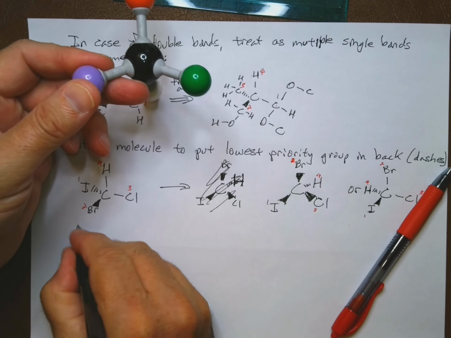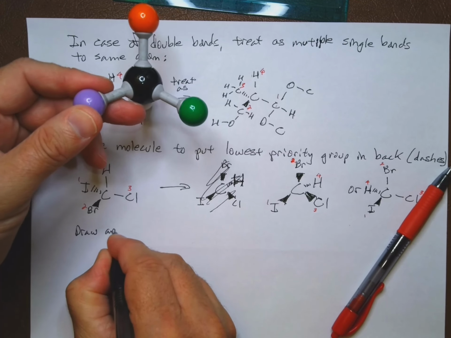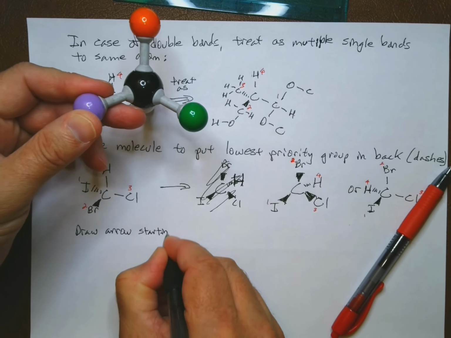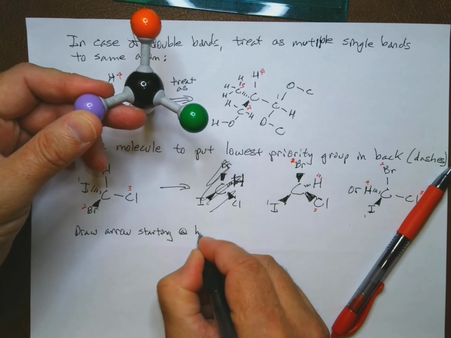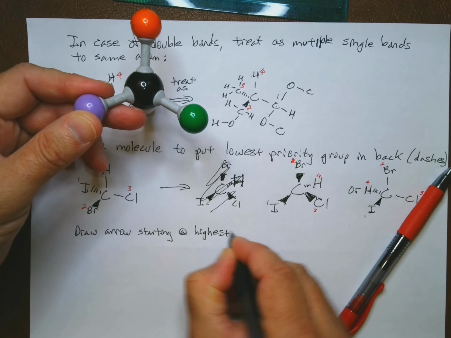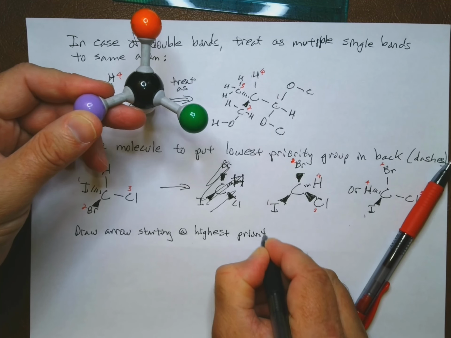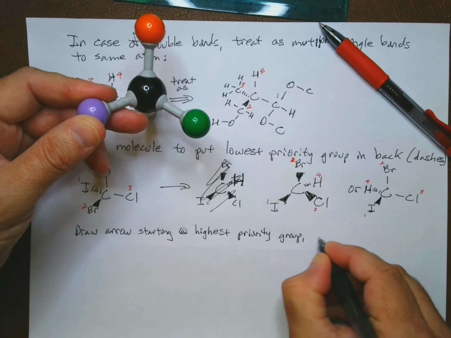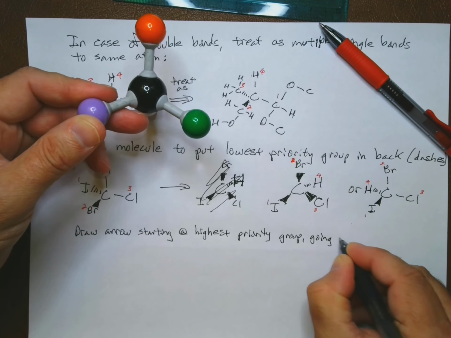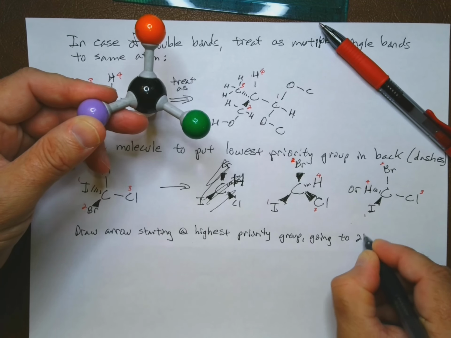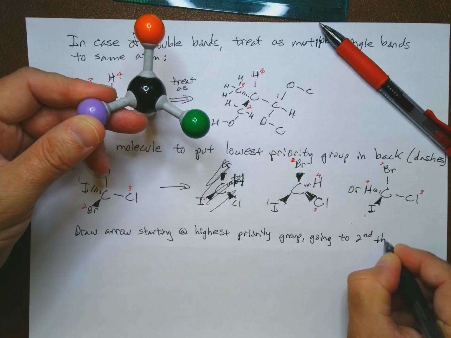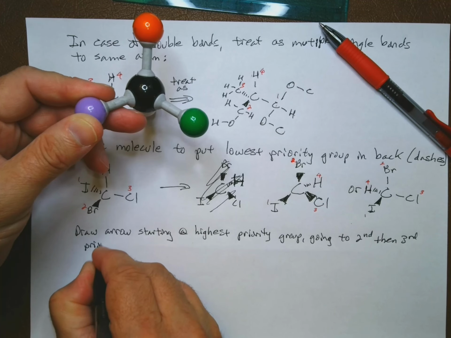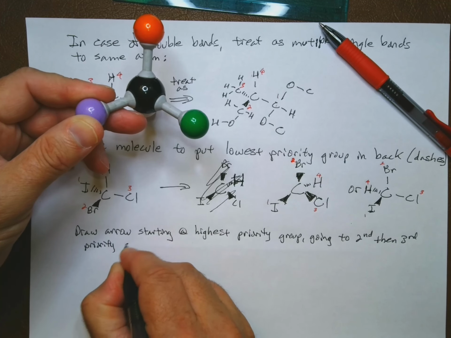So we'll say draw arrow starting at highest priority group going to second, then third priority groups.